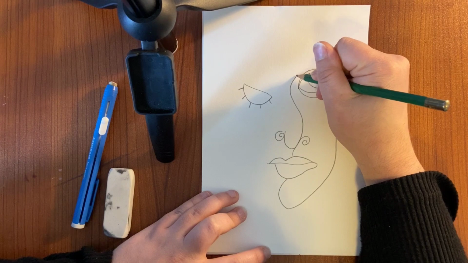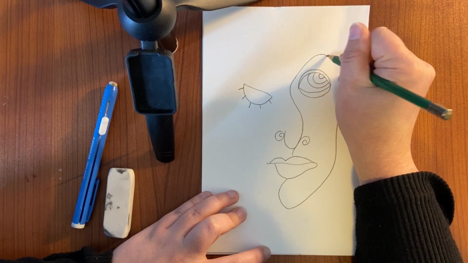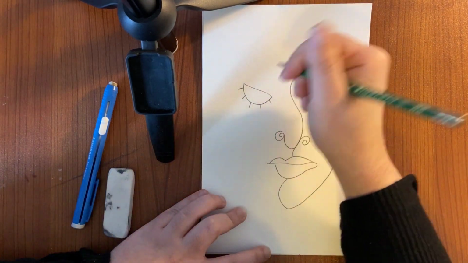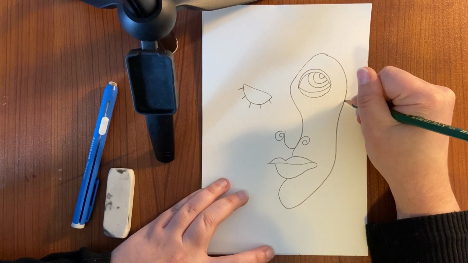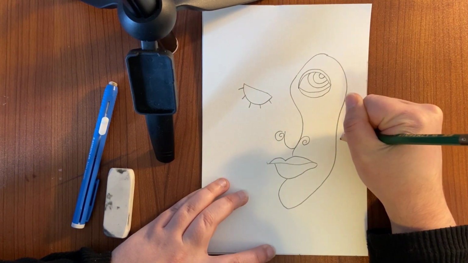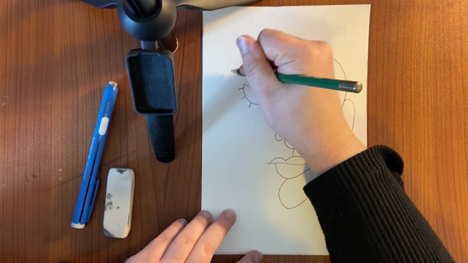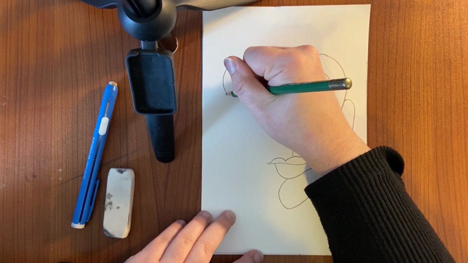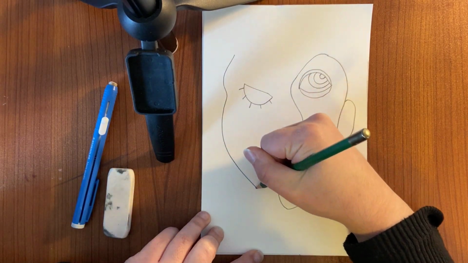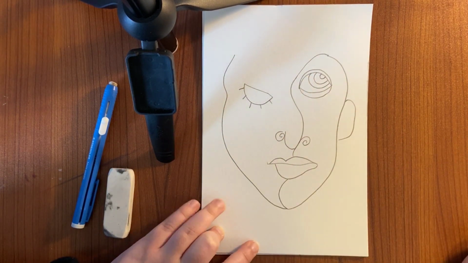With the last drawing, I had this sort of curvy line that connected from the top of the head to the nose to the mouth to the chin, and I added that in this drawing as well. I just like how it looks. I think it adds even more to that Cubist style.